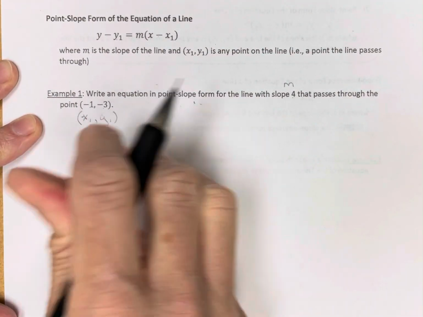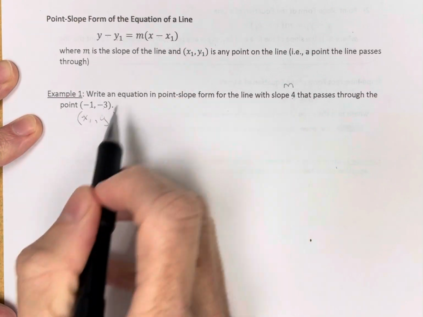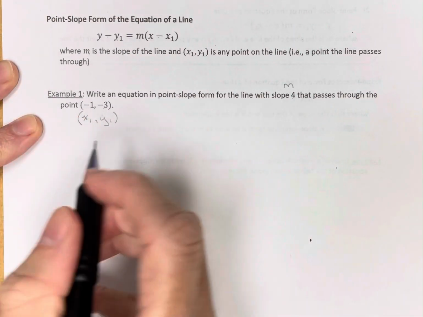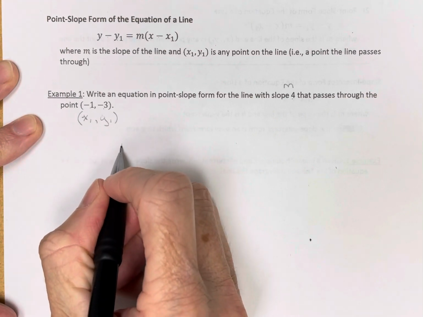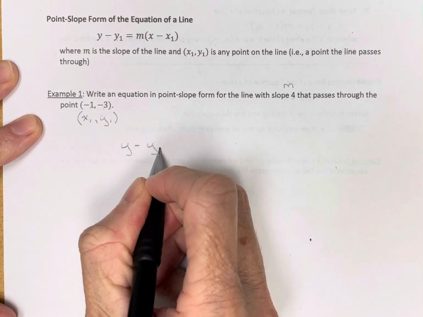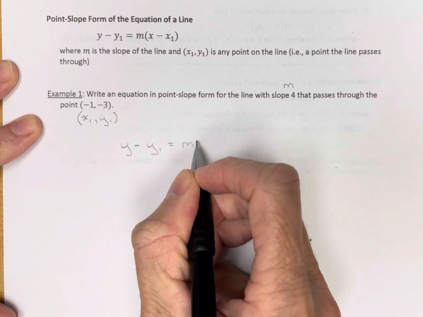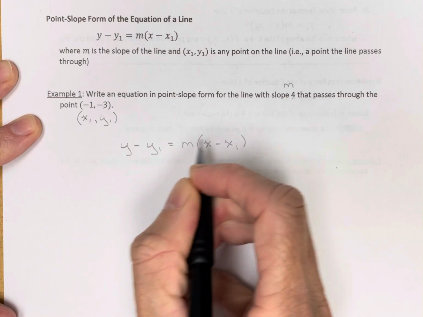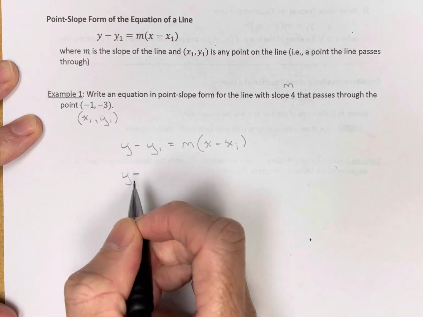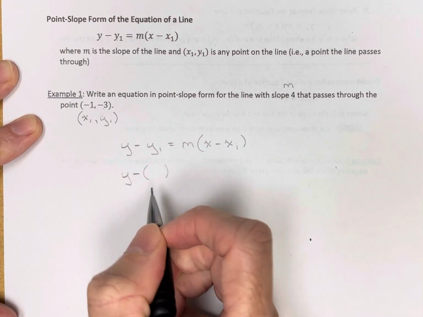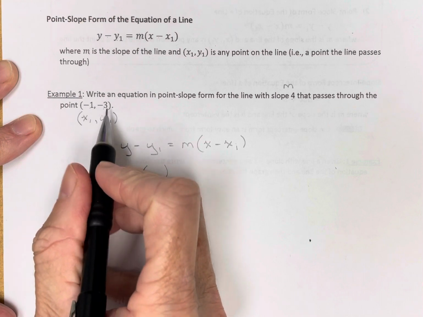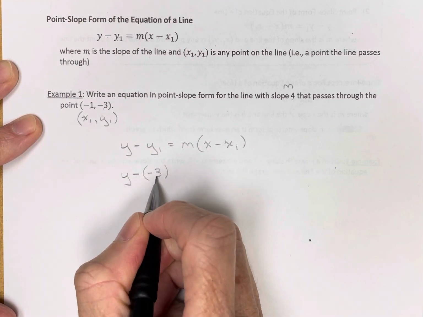Now let's look at our formula and substitute these values in where necessary. The point-slope form says y minus y1 is equal to the slope times the quantity x minus x1. So it's y minus, and I use parentheses, particularly when I am substituting in a negative, so I don't lose negatives. y1 is -3.